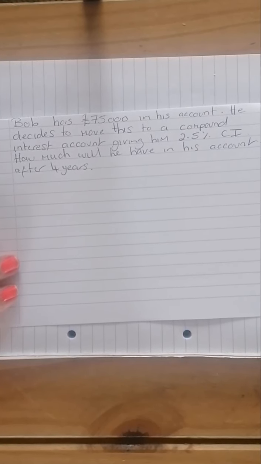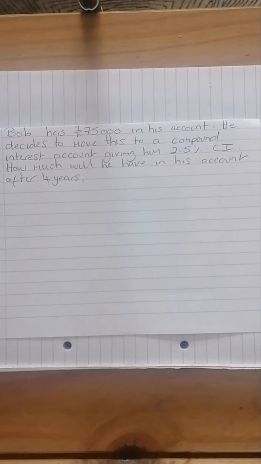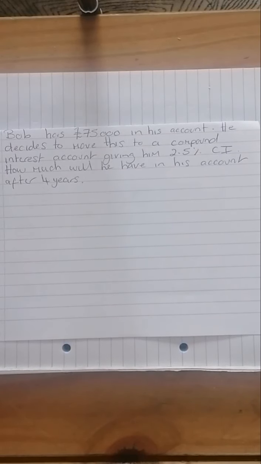This one says Bob has £75,000 in his account. He decides to move this to a compound interest account, giving him 2.5% compound interest. How much will he have in his account after 4 years?